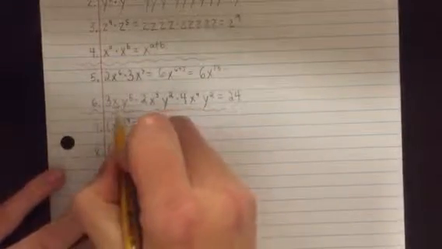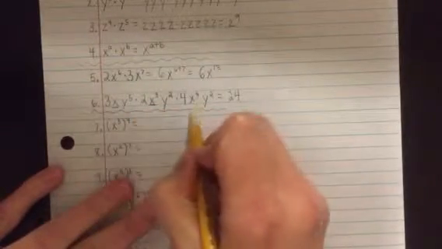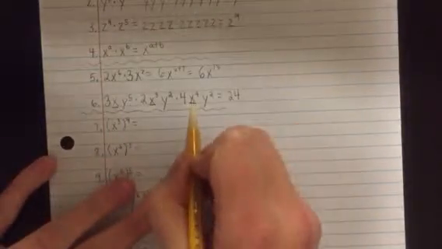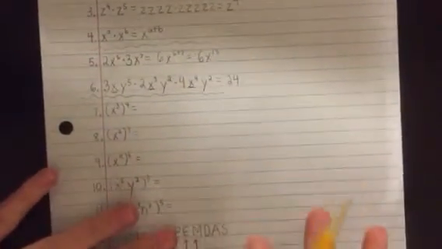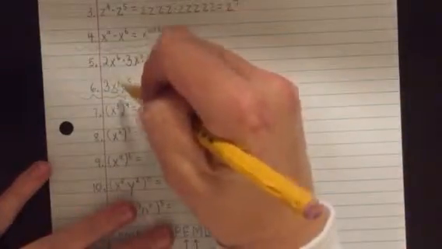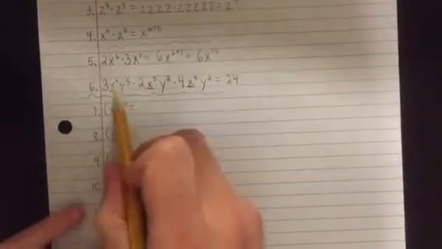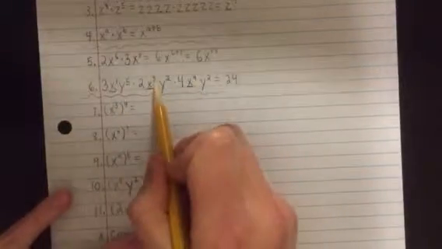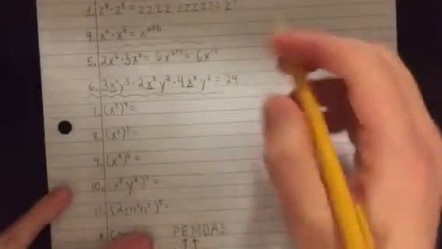And then remember, the bases have to be alike. So first, I'm going to tackle my x's. So I've got x, x to the third, and x to the fourth. Well, here's the deal. You have to remember that x is the same as x to the first. So I've got x to the first, x to the third, x to the fourth. So that's like 1 plus 3, which is 4, plus another 4 is 8. So x to the 8th.